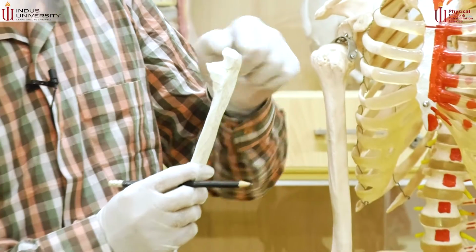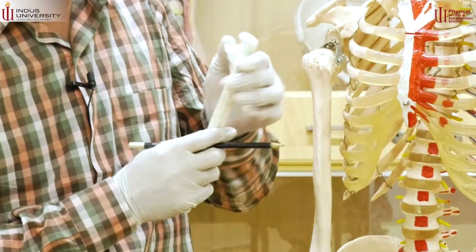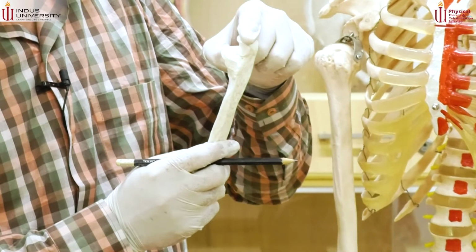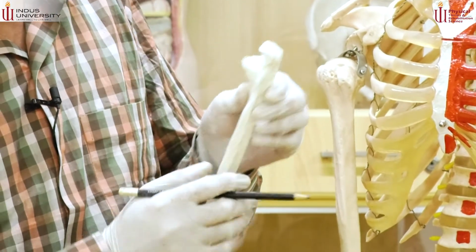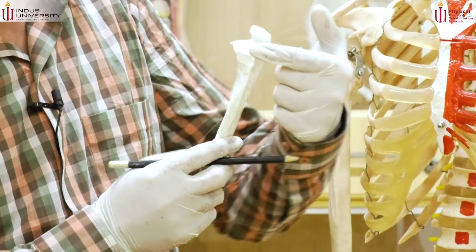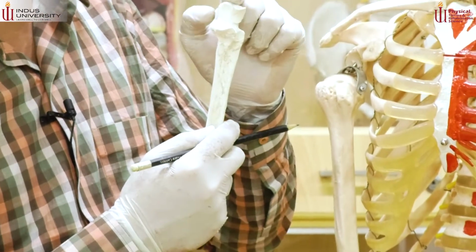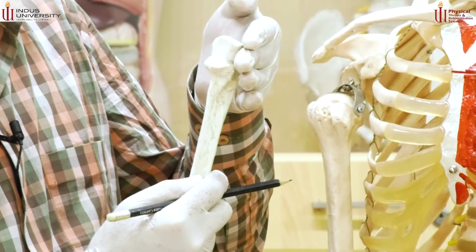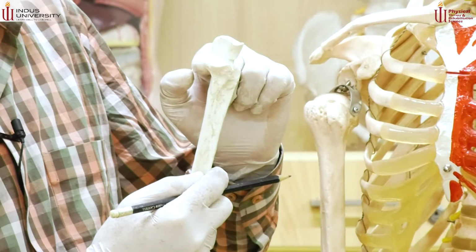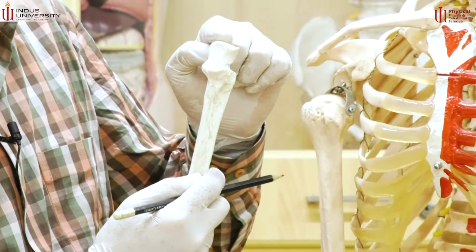This is the olecranon process. It has a superior surface, which is quite rough, a lateral surface, and a medial surface. So the olecranon has 5 surfaces basically.